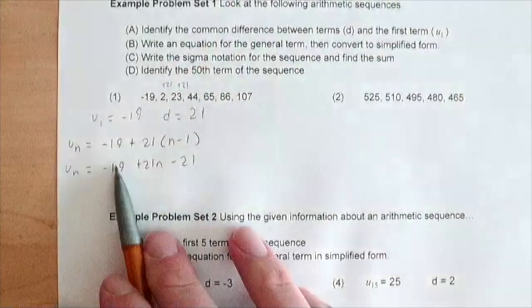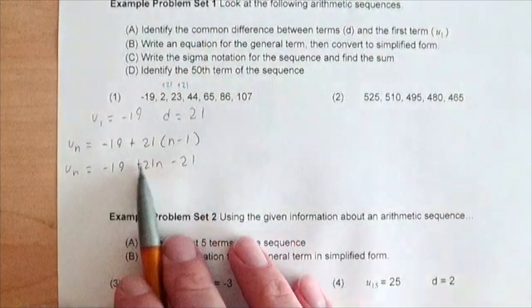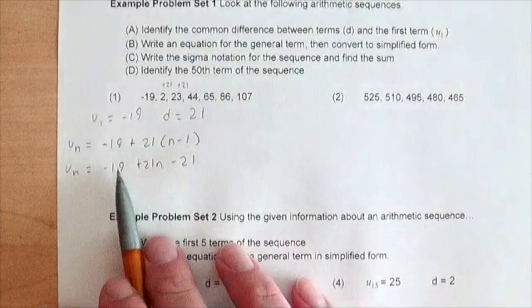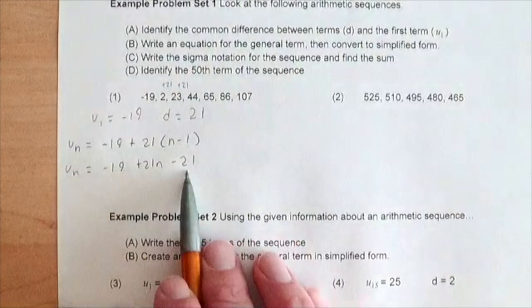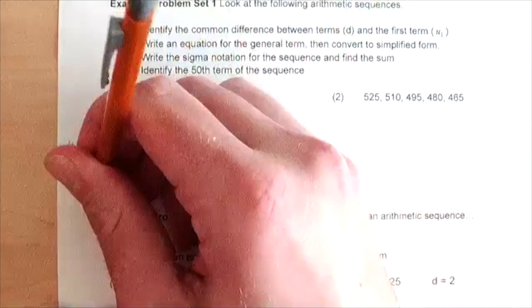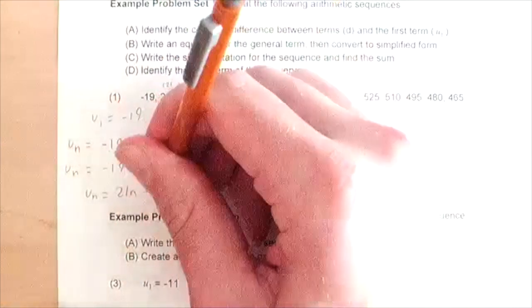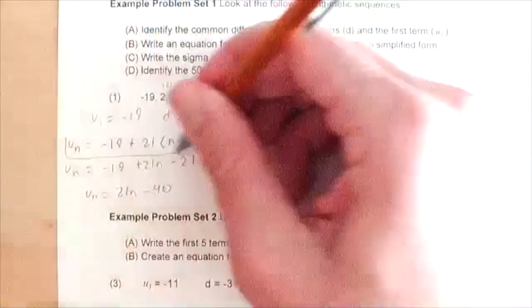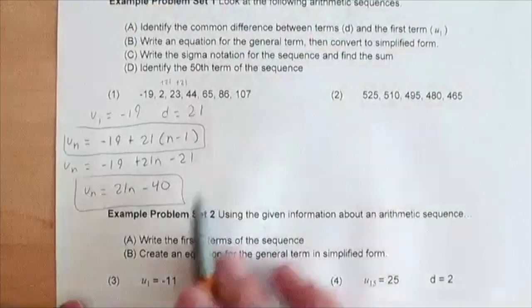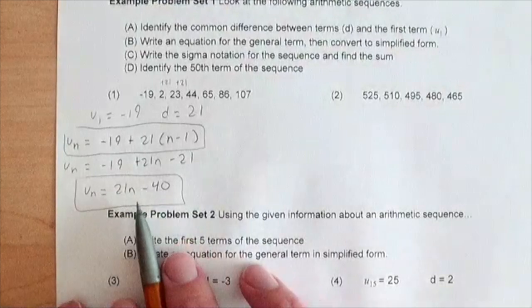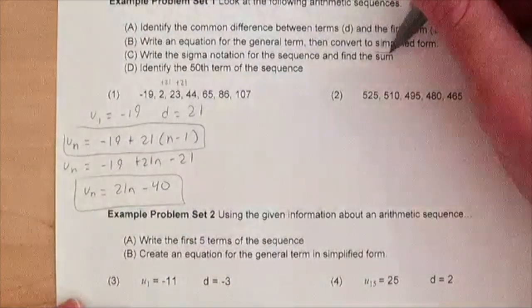And then from there, combine your like terms, okay? 21n is going to be the start of my equation, but then negative 19 minus 21 is going to give you the second part. So I'll circle both of those. They're both valid equations, but this one's a little easier because it's smaller. Okay, so know that this is the simplified form.